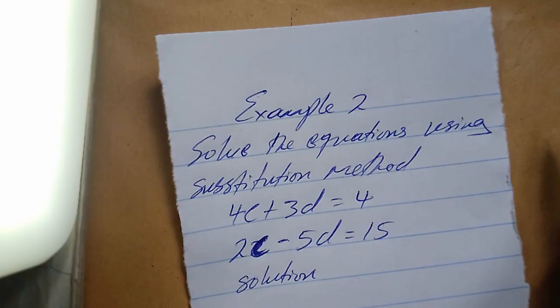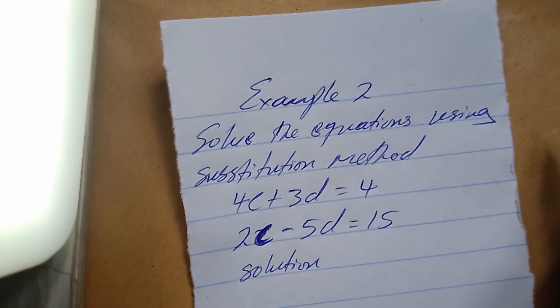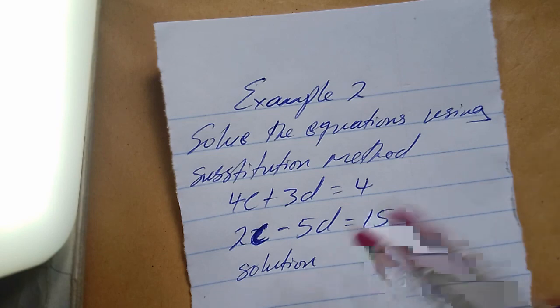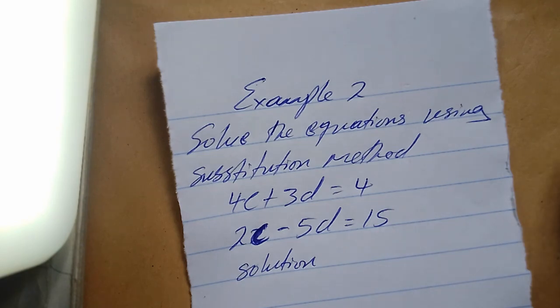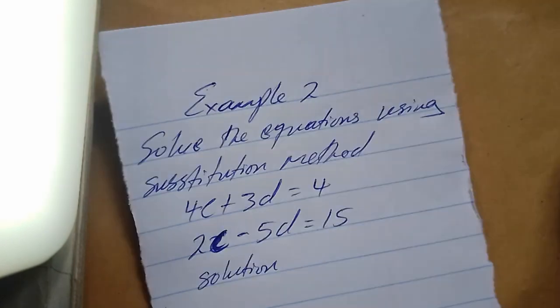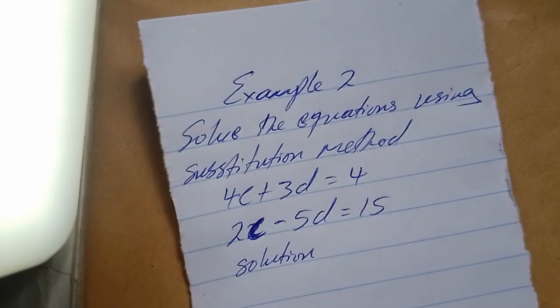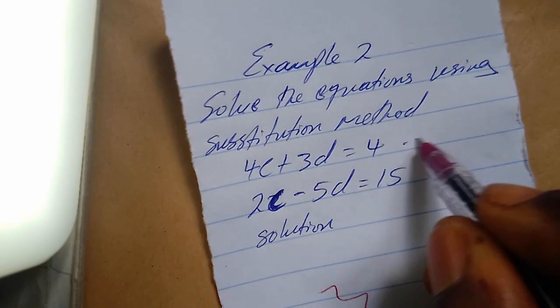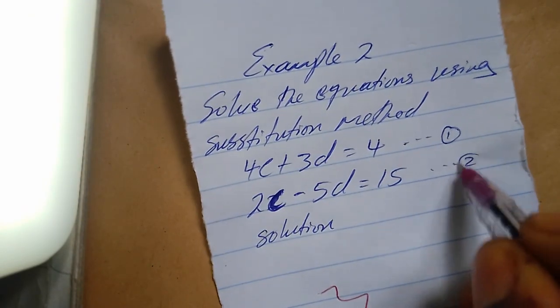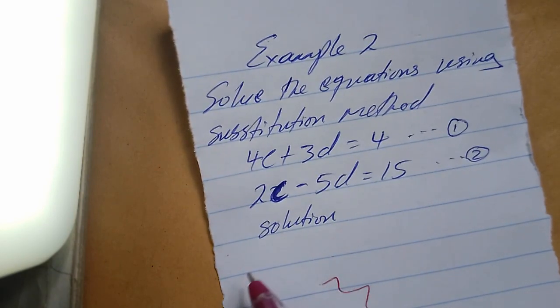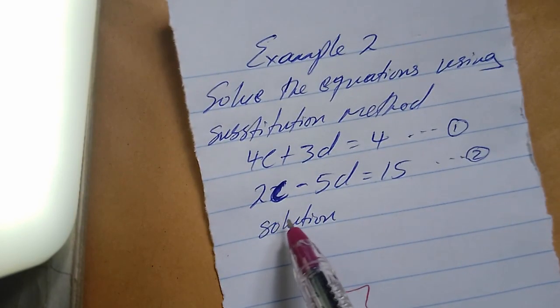Example 2 says, solve the equations given using substitution method. We have 4c plus 3d equals 4 and 2c minus 5d equals 15. Now let's follow the first step. Our first step says rearrange one of the equations given to get c by itself. We're going to name this equation 1 and this equation 2. From equation 2, we are going to make c the subject of the formula.